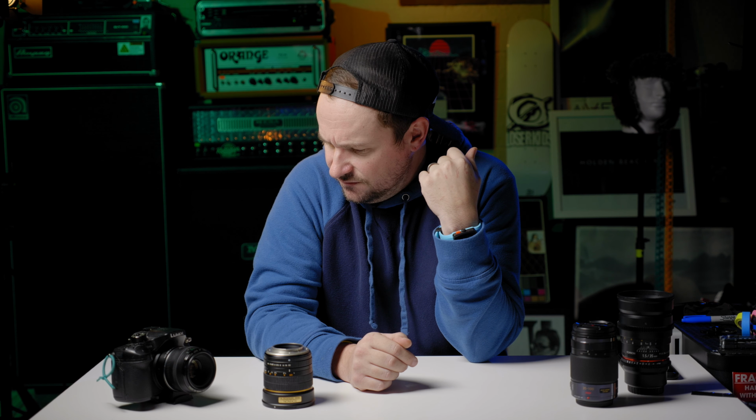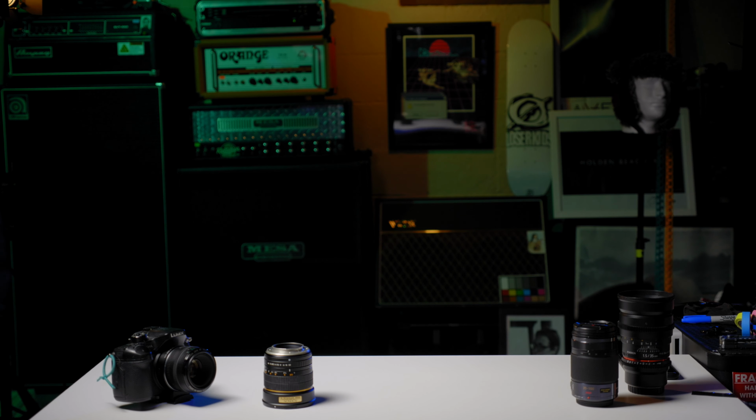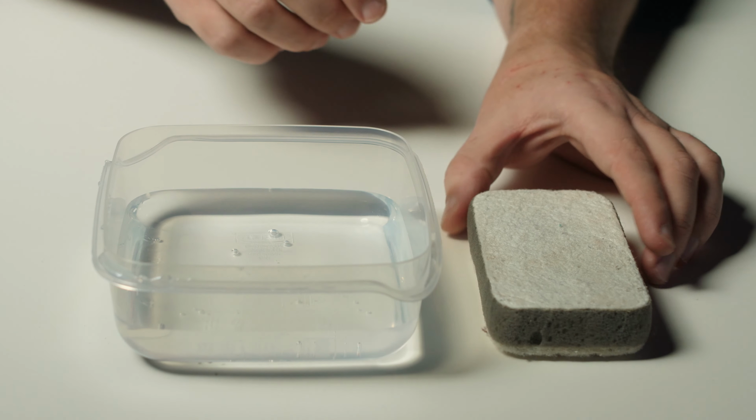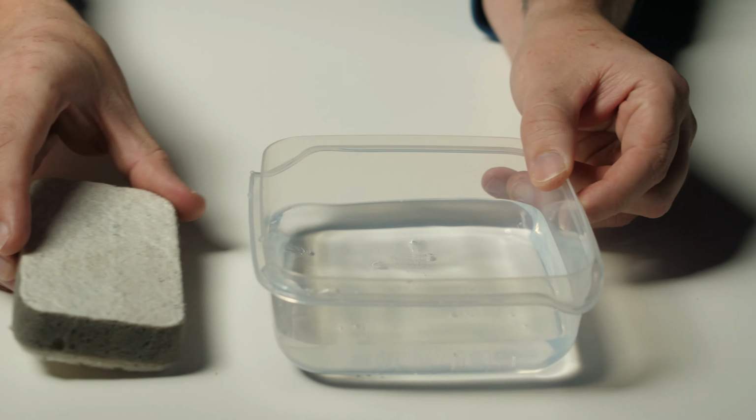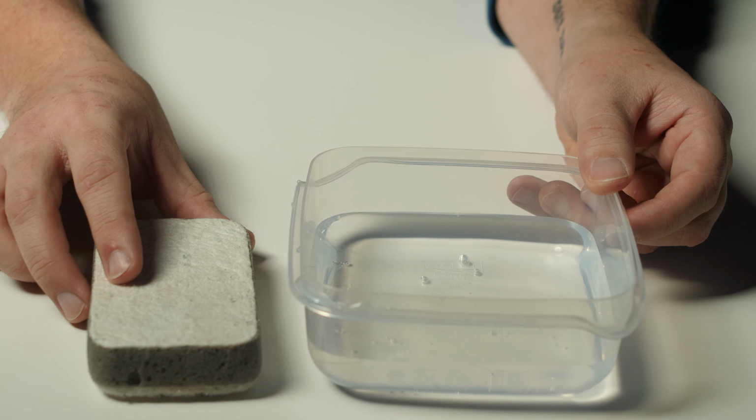Let me think of a good example of how to explain shutter speed. I got it. So the best example that I could think of was using a sponge in water, where the sponge represents the sensor or the film, and the water represents the light.